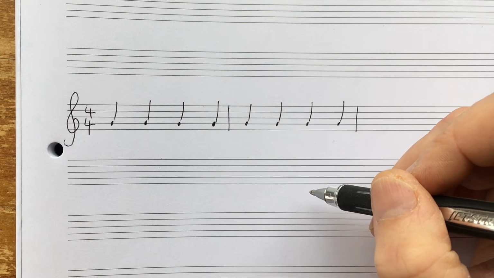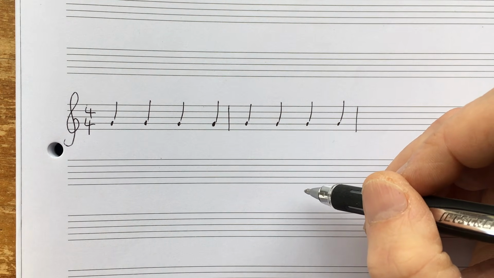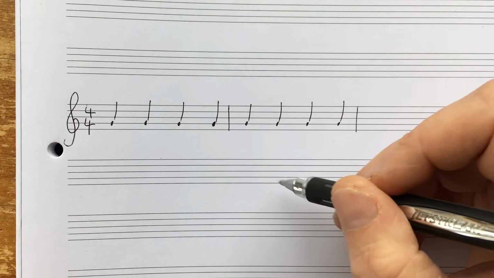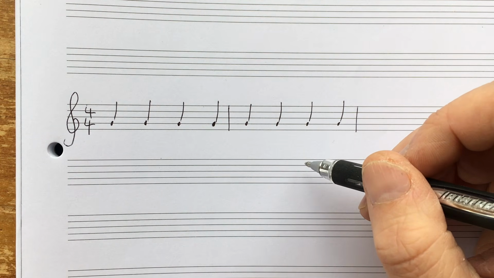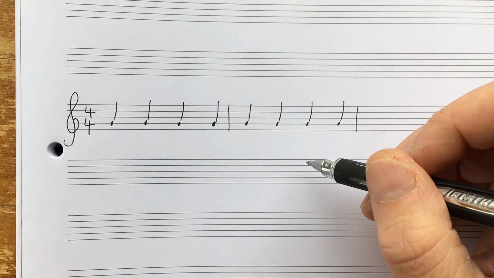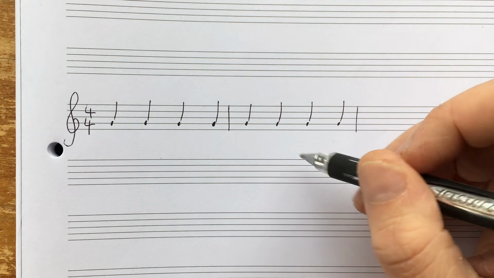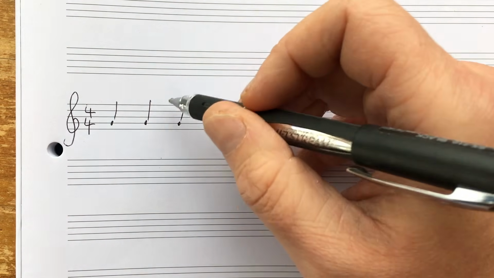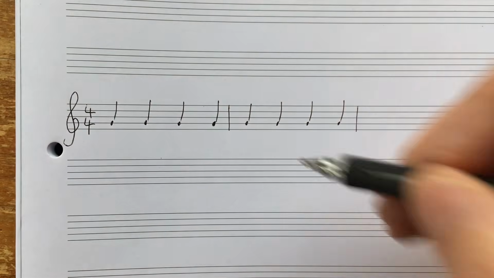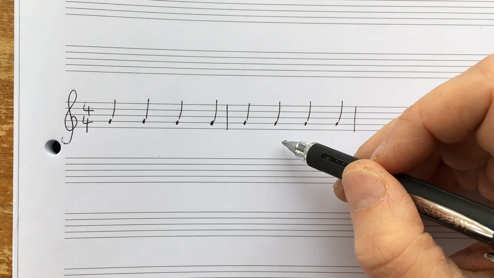Just remember that the two terms can be used interchangeably, bar or measure, it means the same thing. In particular, digital audio workstation software like GarageBand or Logic, because they tend to be developed in the US, tend to refer to measures. I just use bars again because it's what I'm familiar with.